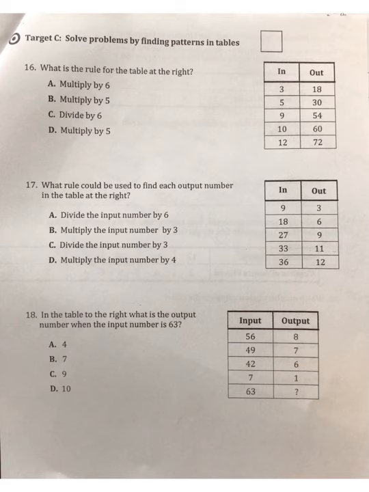Okay, so let's move on to the next one. These are just in and out tables. So you're just figuring out the rule. What do I have to do to the in to get the out? Okay, same with these. What am I doing to the in to get the out?